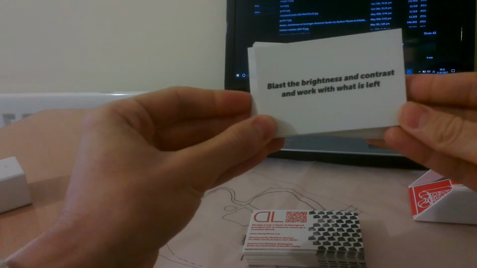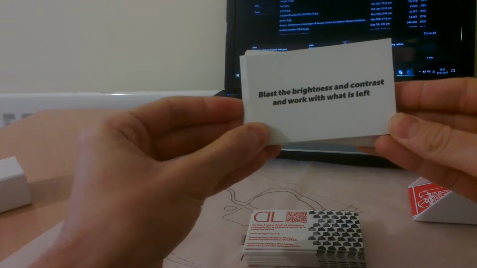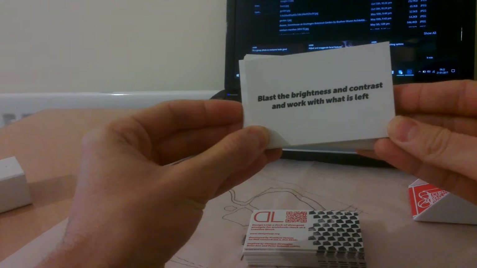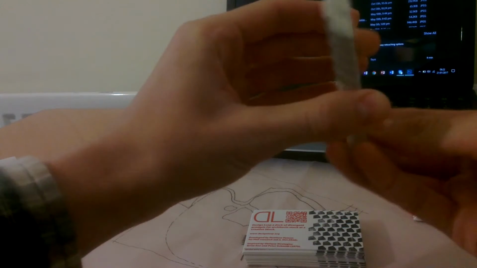Blast the brightness and contrast and work with what is left. I felt this card had more application to perhaps a later stage of the design process. Most of my design process is done by hand drawing. Perhaps the deck could address this by having two sets, one for hand drawing and another for the computer.